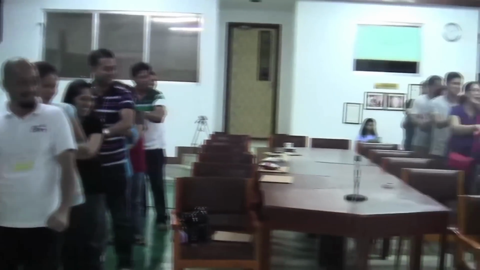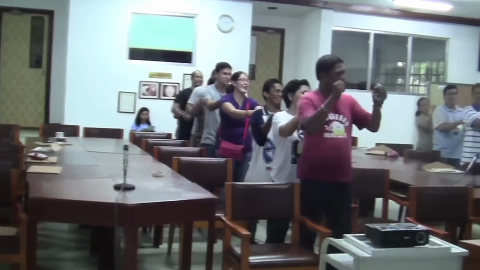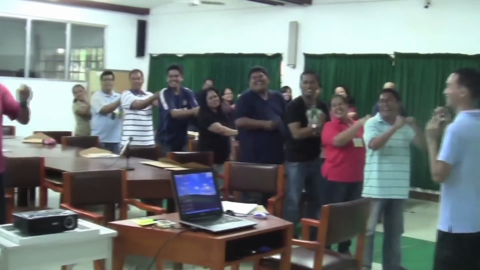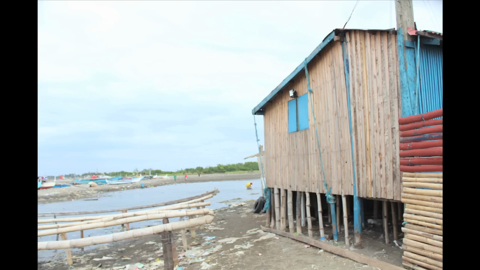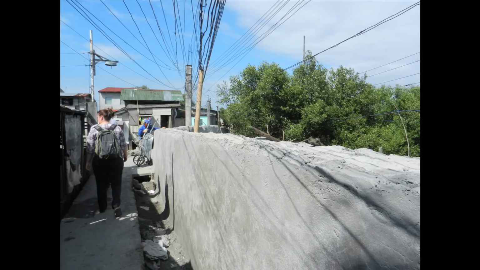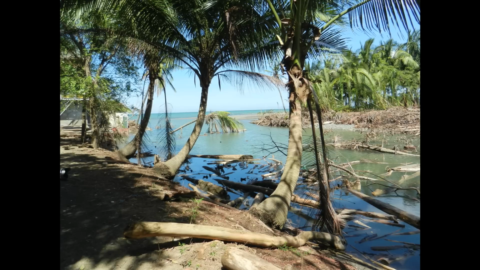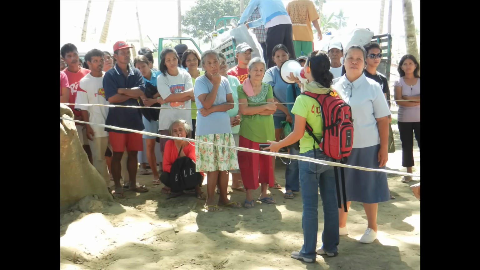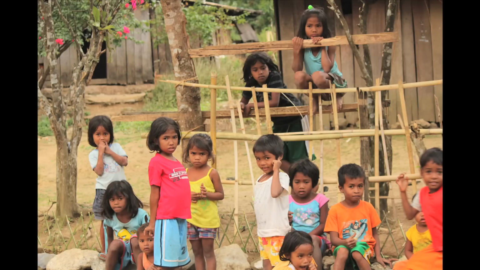Disaster risk reduction training helps participants identify practical ways to reduce destruction caused by a disaster, such as raising a house onto stilts, building a retaining wall, or planting mangroves to reduce the impact of storm surges. In this way, communities are better prepared for disasters and more resilient to their impact.